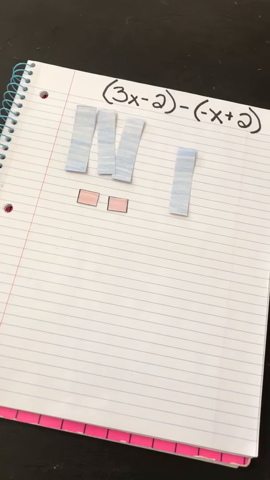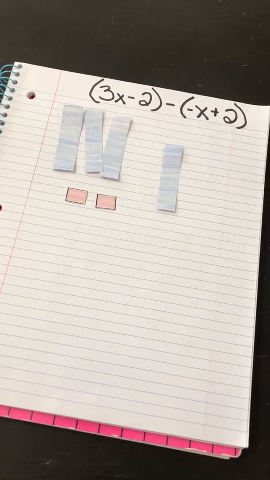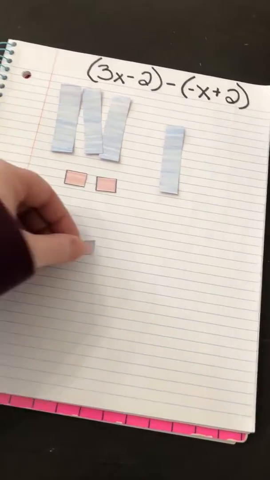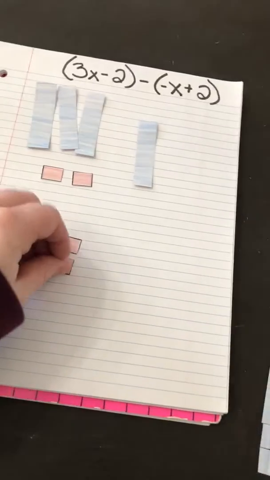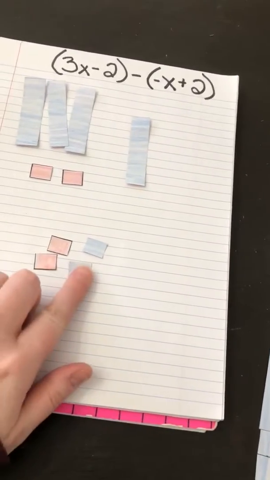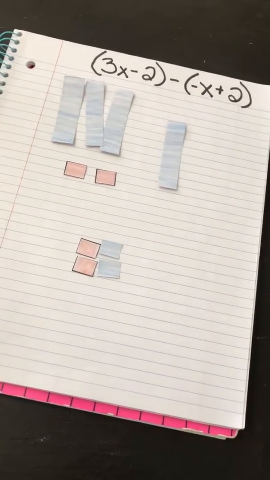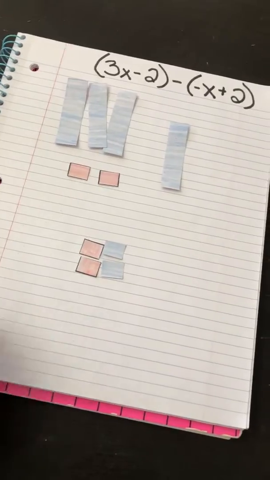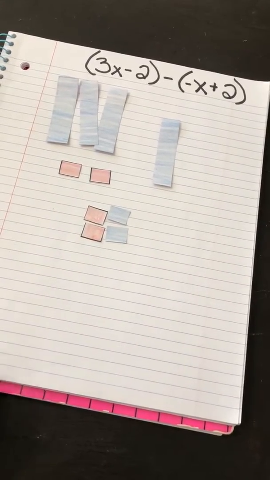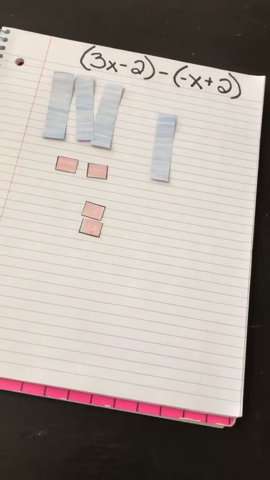Now I have to take away a positive 2 squares, but I don't have any positive 2 squares. So I'm again going to put in 2 0 pairs. So there's negative 1, positive 1, and positive 1. So we see when we put these together, they're 0 pairs and they don't change the value on our board. So now that I have positive 2, I can take these 2 positive 1s away.